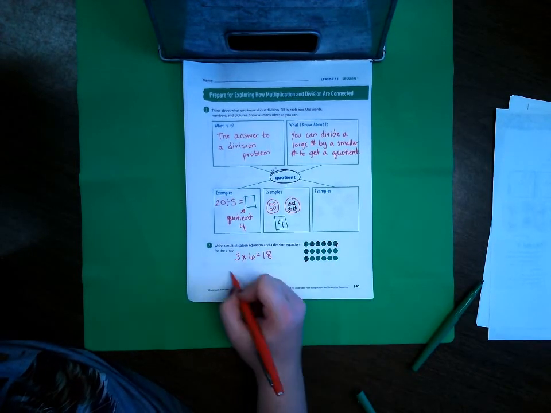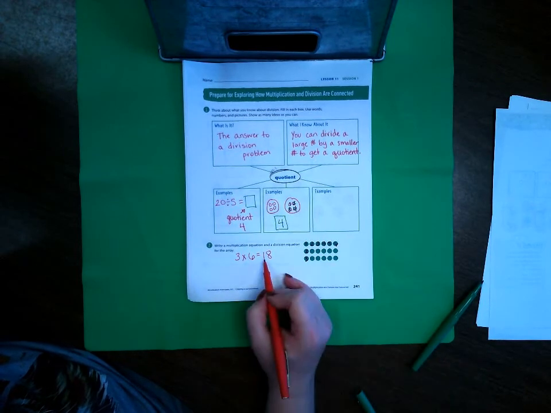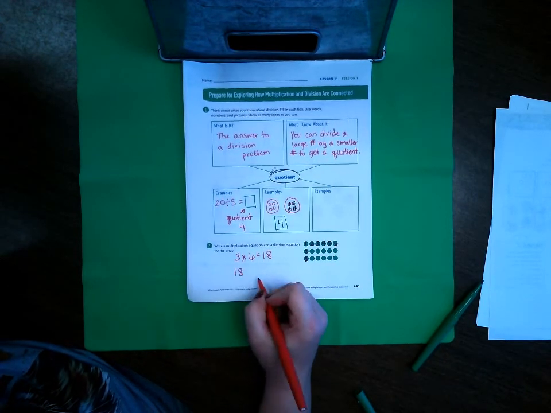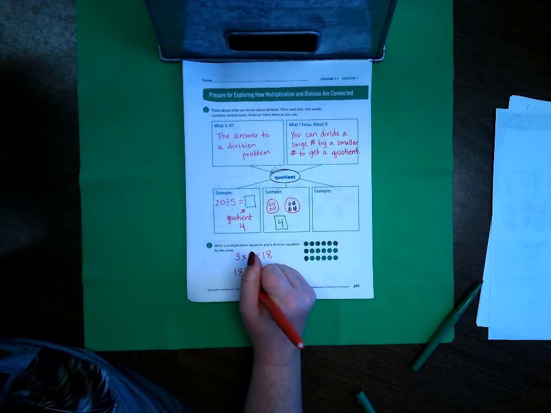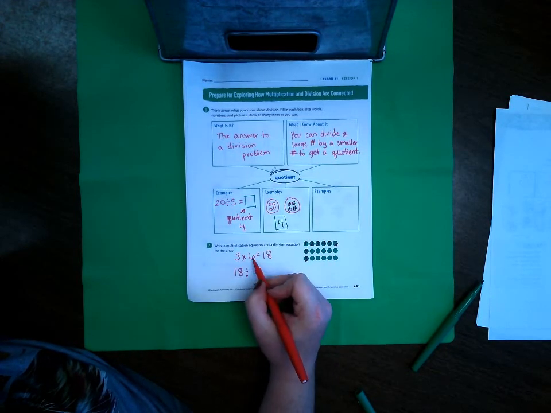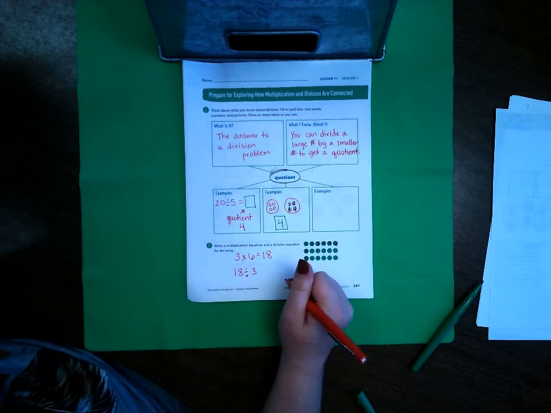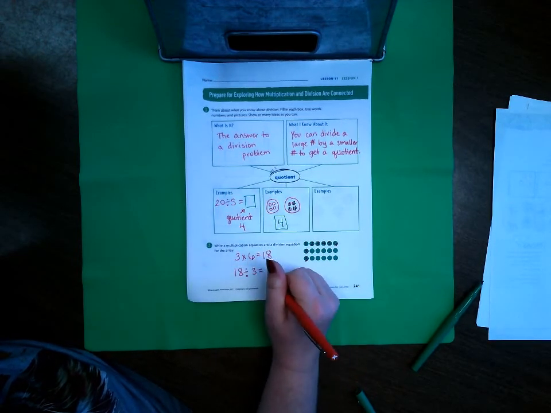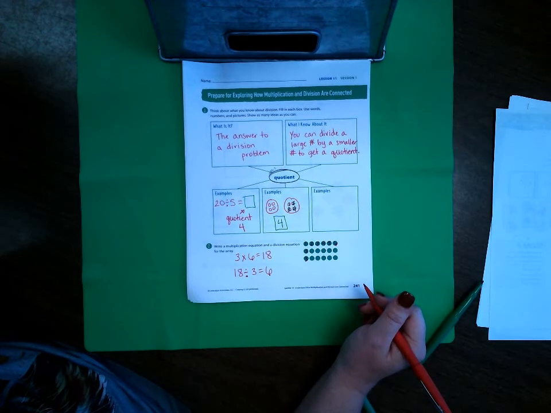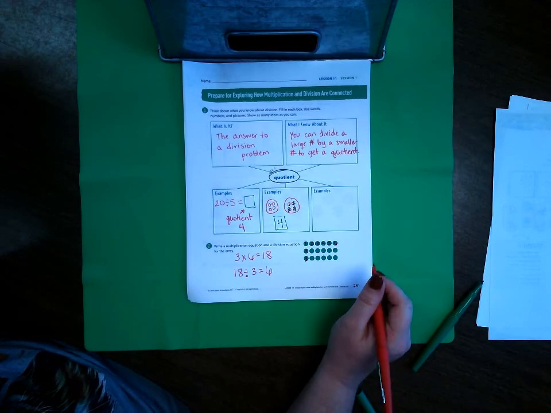So now I just have to flip these numbers around. I take my 18 and I put it in the front, and then I can do divided by. I can either divide it by 3 or I can divide it by 6. It doesn't matter. I'm going to divide it by 3 this time. But then that means the other number is my answer, 6. So 18 divided by 3 would equal 6.